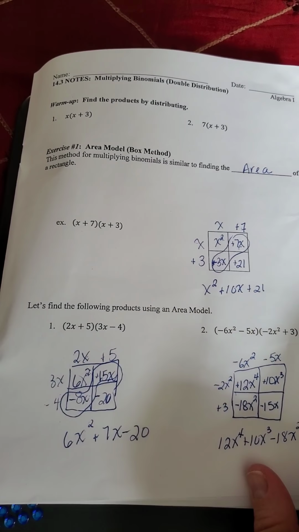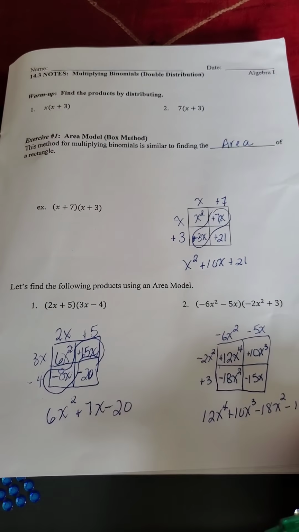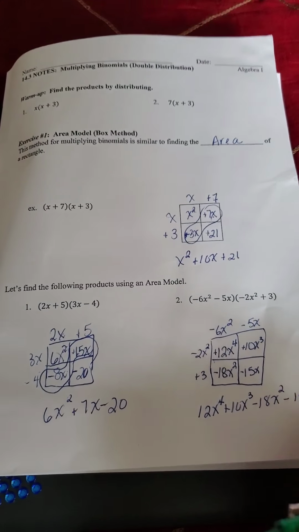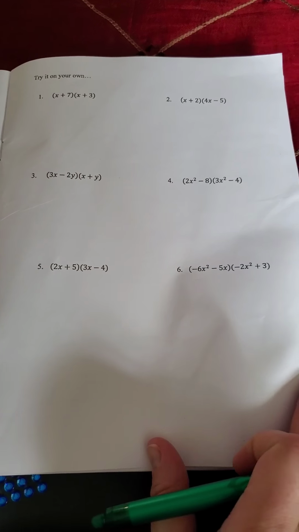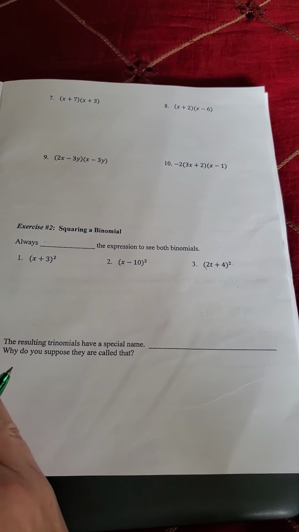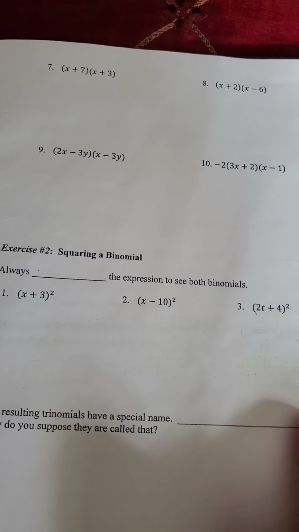All right, continuing 14.3. We have already found the area using the box method. This is practice. And on this side, we're going to go to exercise 2, where we're going to square a binomial.